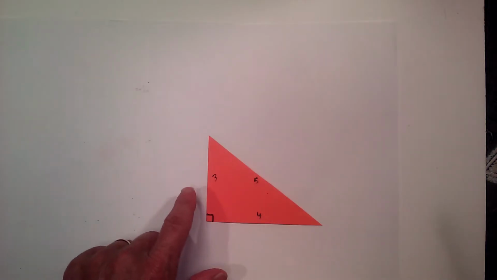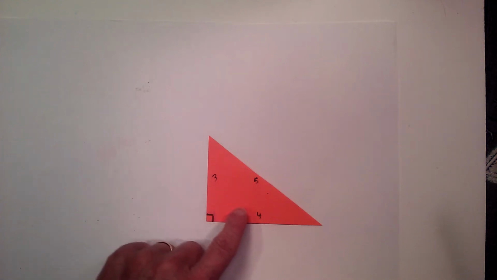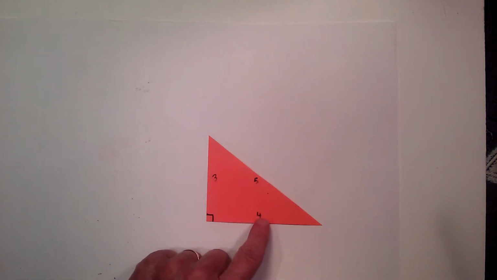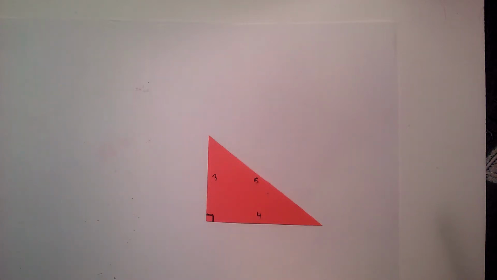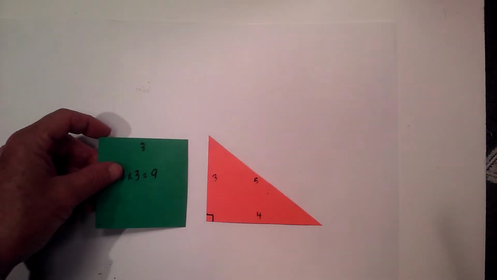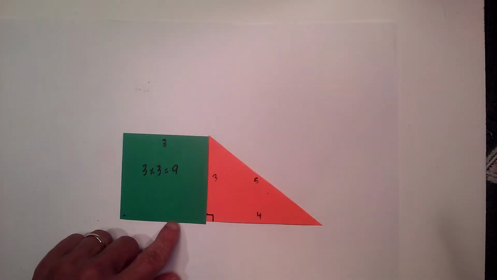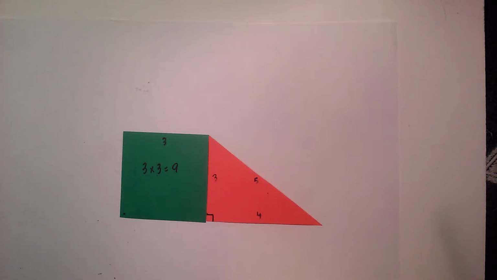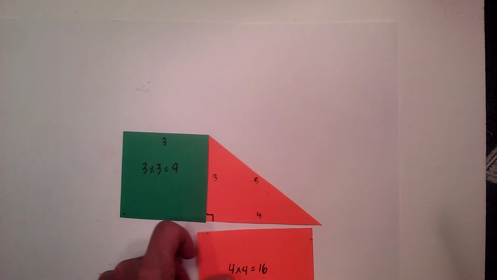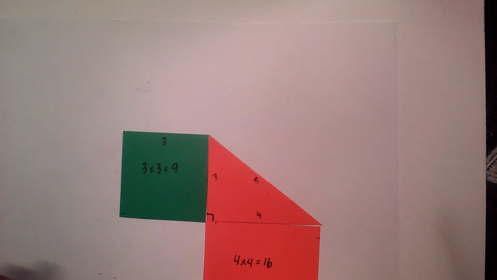I have a 3, 4, 5 right triangle. This leg is 3 inches. This leg is 4 inches. And the hypotenuse is 5 inches. So I could go ahead and measure a square 3 by 3, and that would equal an area of 9 square inches, or 3 squared. The 4 side has an area of 16 square inches because I multiply 4 by 4.